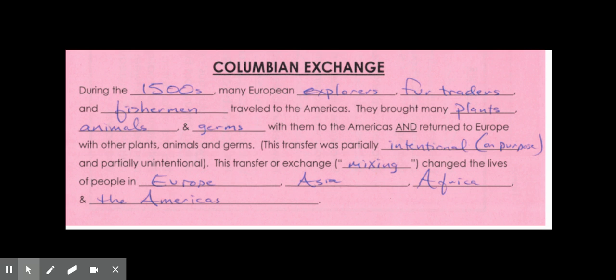They were brought over intentionally, but then they kind of took their own course, maybe unintentionally. There was also some intentional trade. The Europeans come over and find out about new crops like corn that are really tasty, so they take some back with them to Europe.